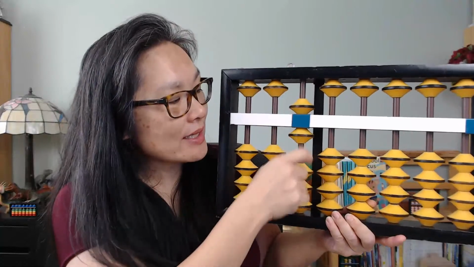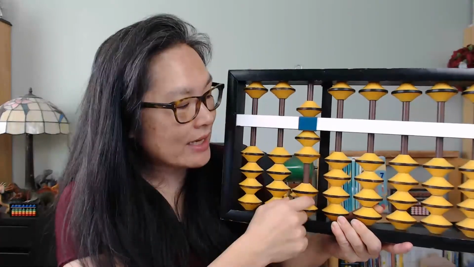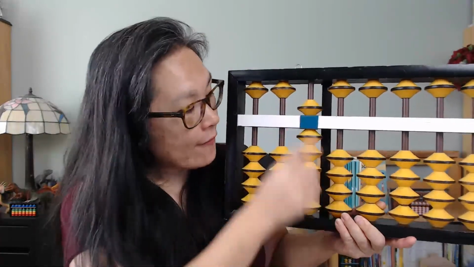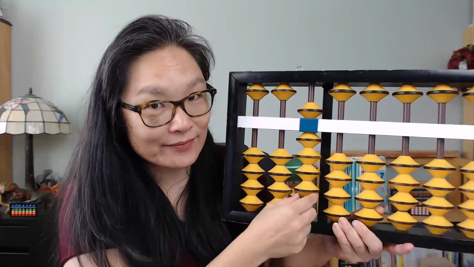So it's 5, 6, 7. 5, 6, 7, 8. So this is 8. 5, 6, 7, 8, 9. And that's it. Abacus and counting on is one of the kindergarten readiness skills that needs to happen.